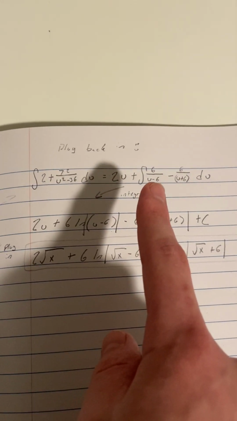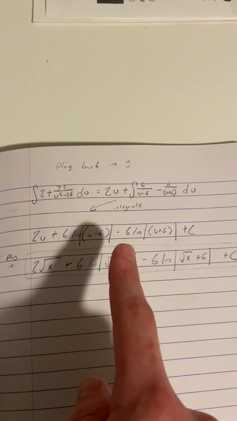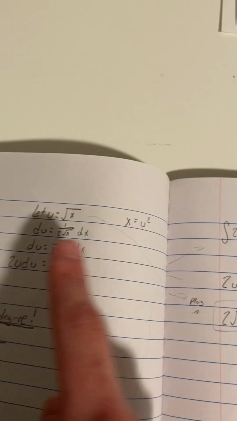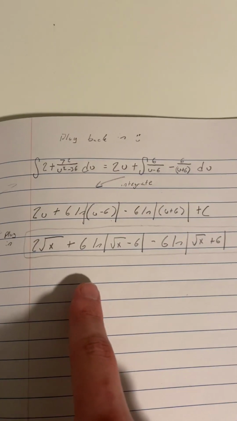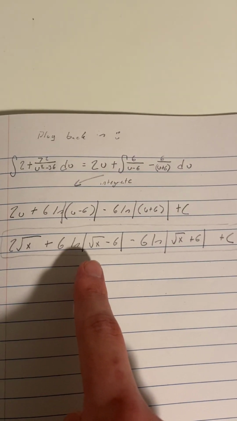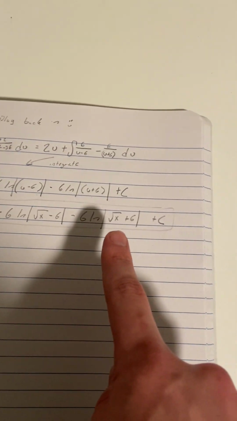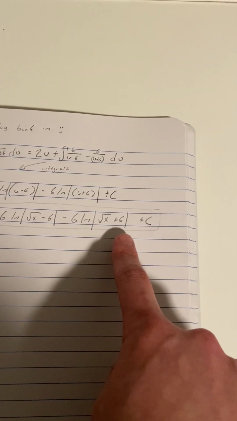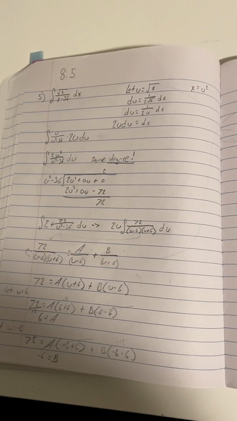And then the integral of 1 over u minus 6 is ln of u minus 6, minus 6 ln of u plus 6, because there's a plus there, plus c. And then you've got to plug this original u back in, so then it's 2 square root of x plus 6 ln the absolute value of square root of x minus 6 minus 6 ln the absolute value of square root of x plus 6, all plus c. And that's how you do this problem.